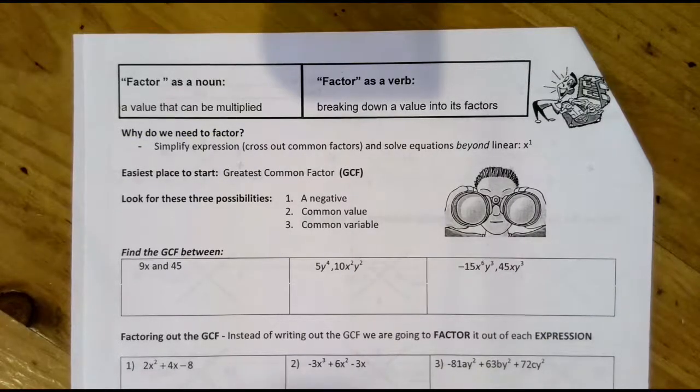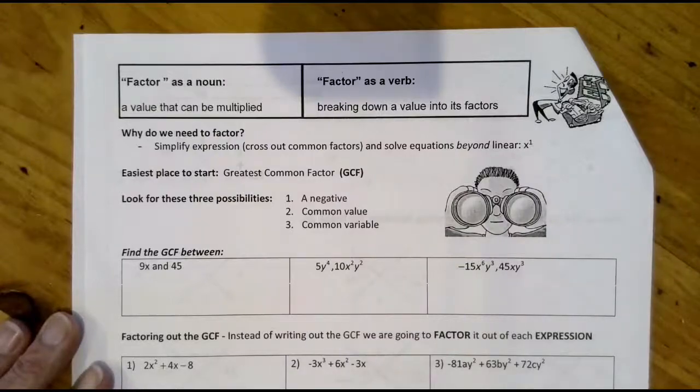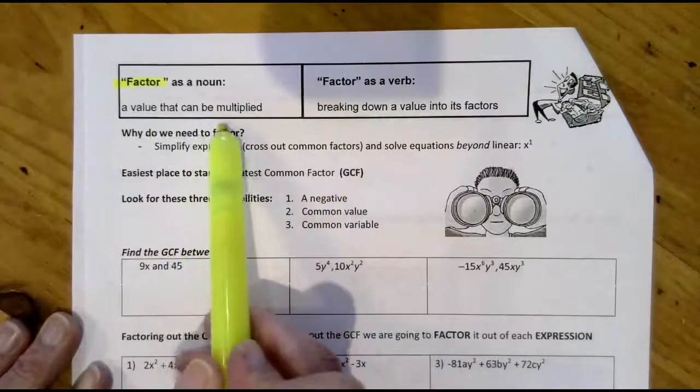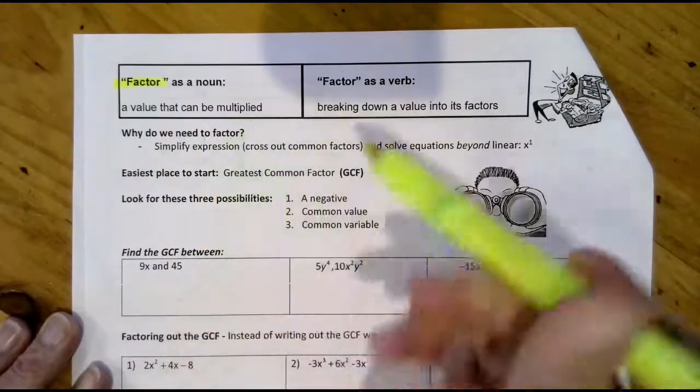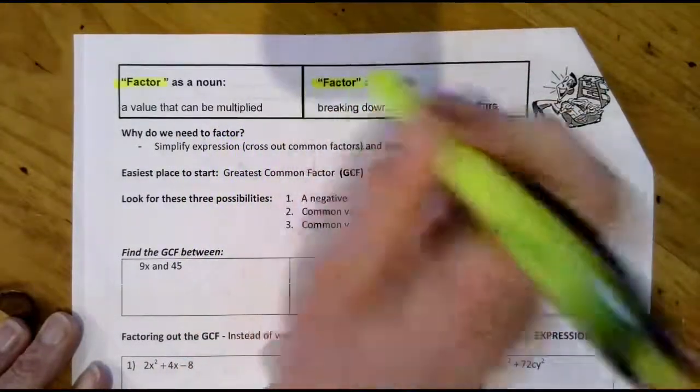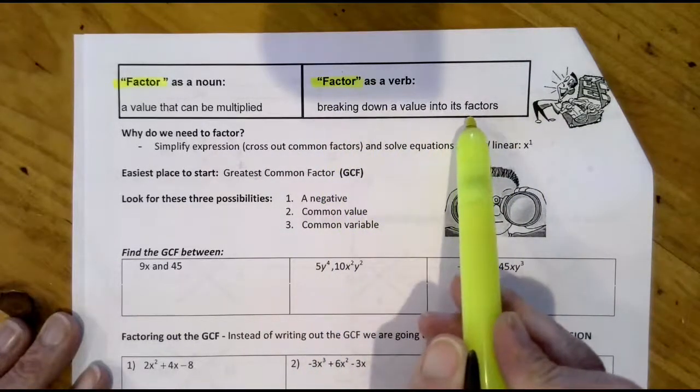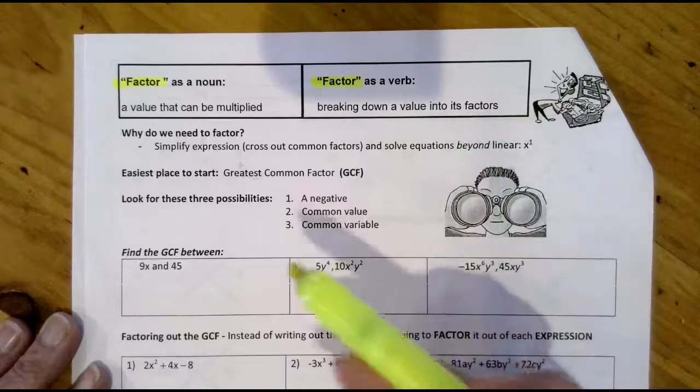All right, so flip over to the second page, and we're going to talk about what it means to factor. So a factor is a value that can be multiplied, but when we think about the term factor as a verb, that means breaking down a value into those values that are multiplied to get it.